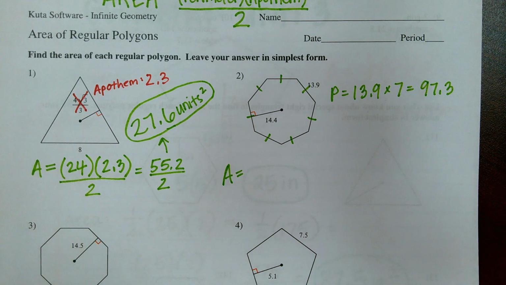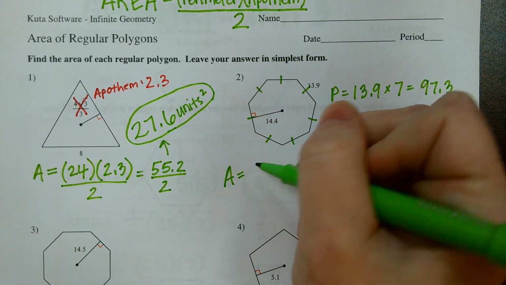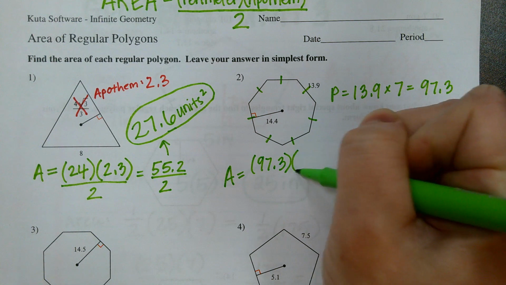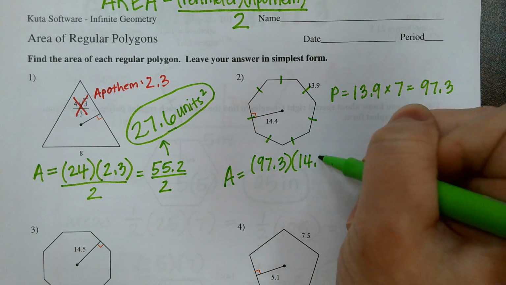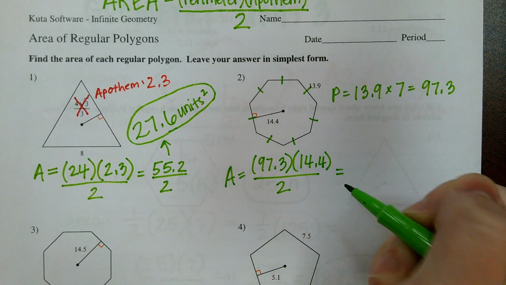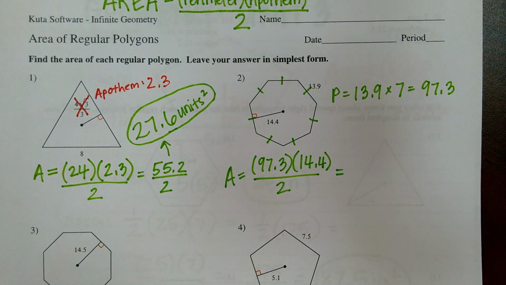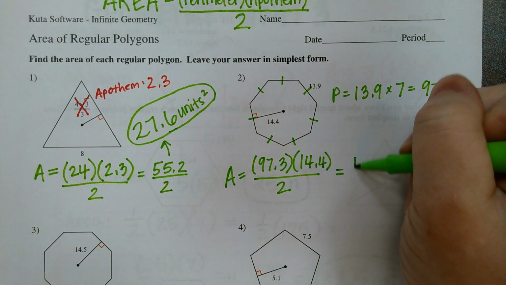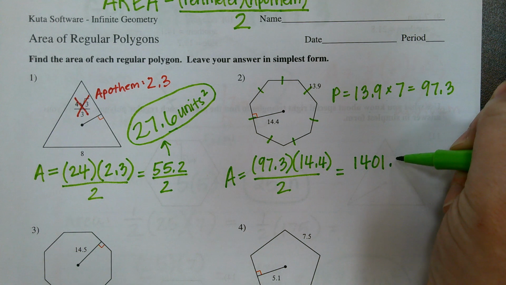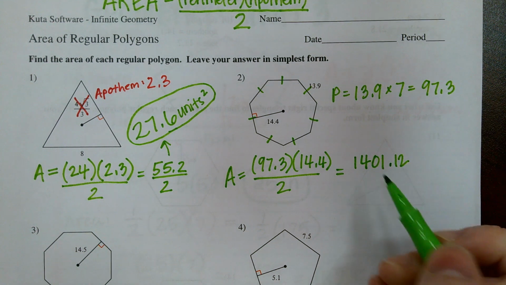97.3. So we're going to put that in our formula, 97.3, times 14.4 divided by 2. So let's see, 97.3 times 14.4. 1,401.12.